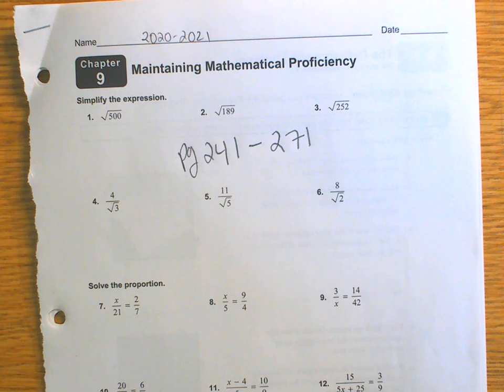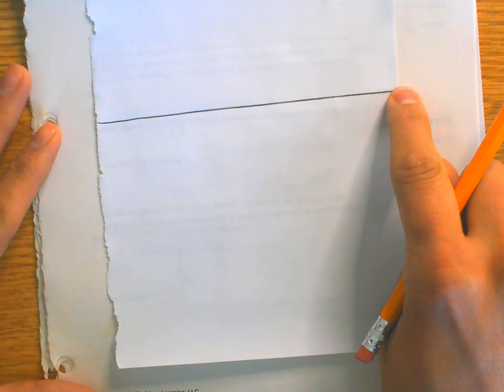Now for Lesson 9.1, you will need 1/2 sheet of paper, and you're going to glue it on page 243, and you're going to draw a line right through the middle. And that is the only page that you really need to glue in this section.